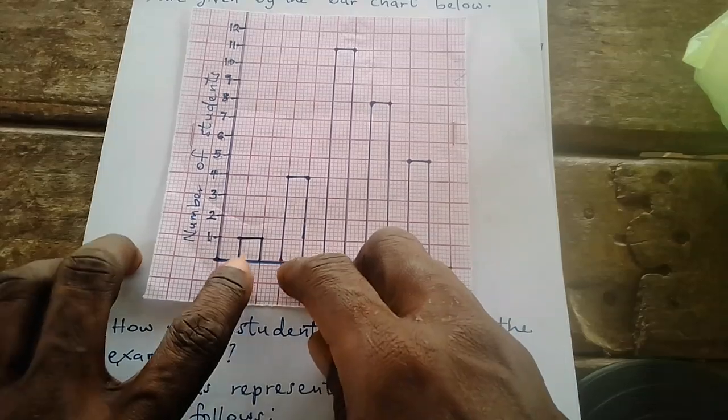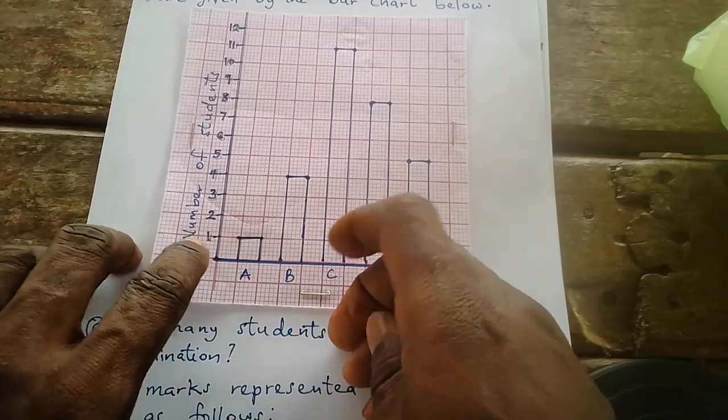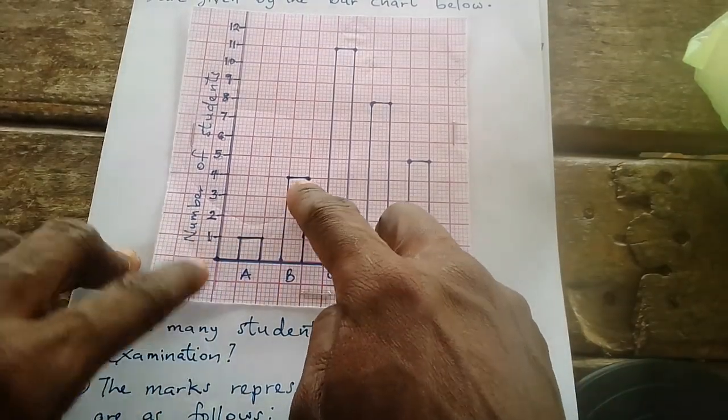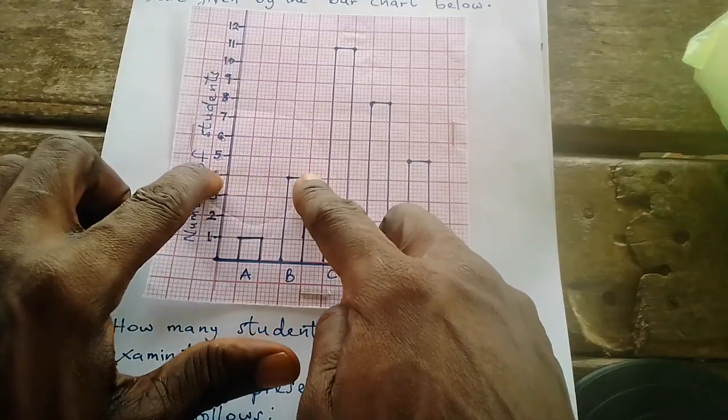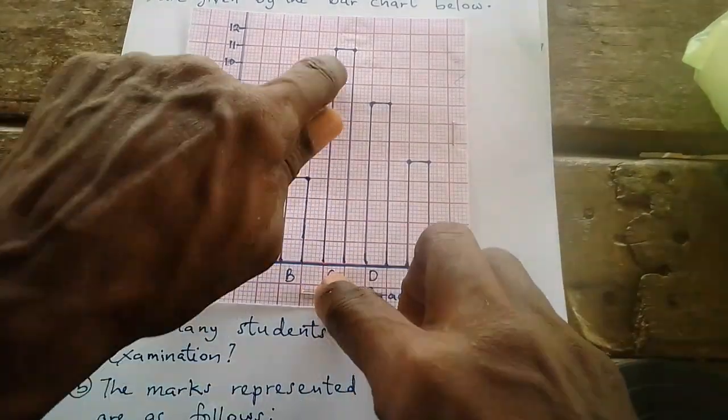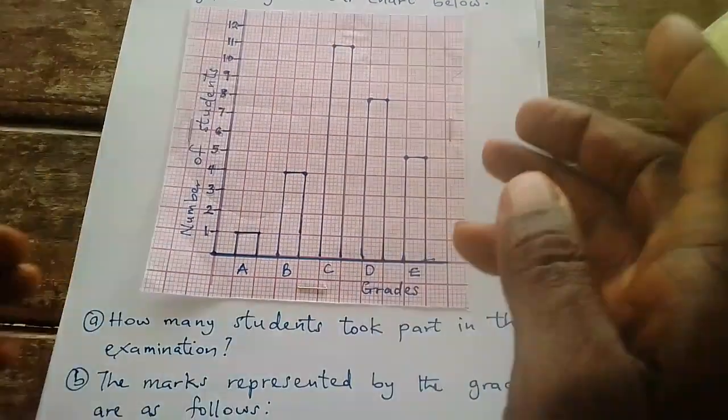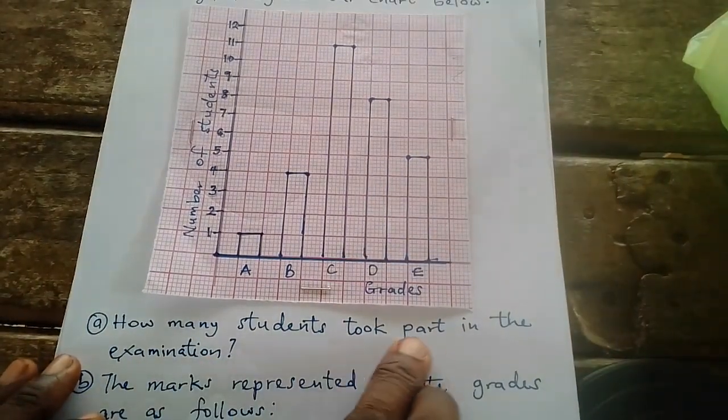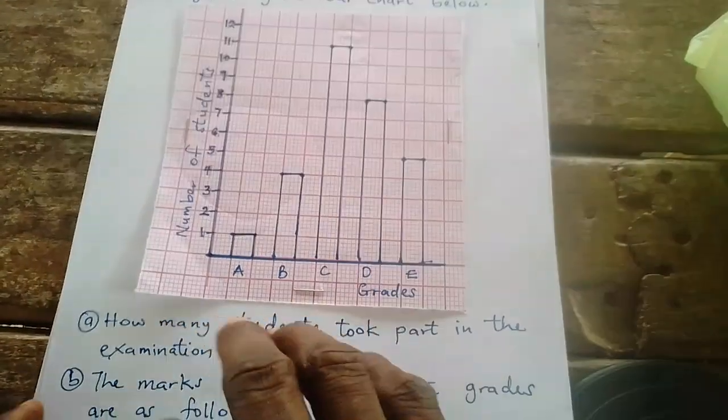So for those that have grade A, we are having 1. People that have grade B, we are having 4 of them. People having grade C, we are having 11, like that. How many students took part in the test? You should be able to do that.